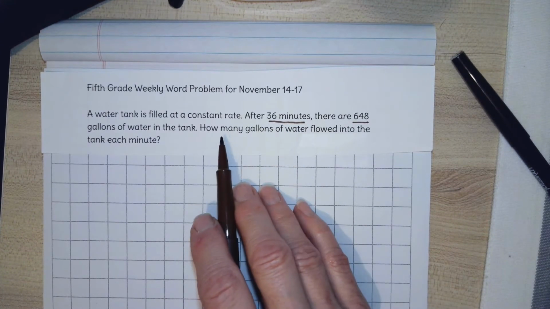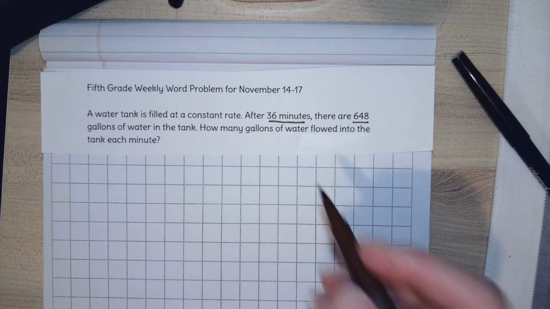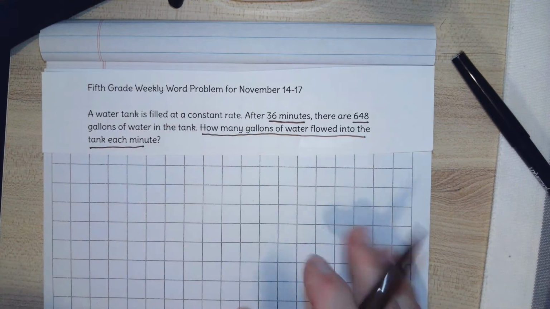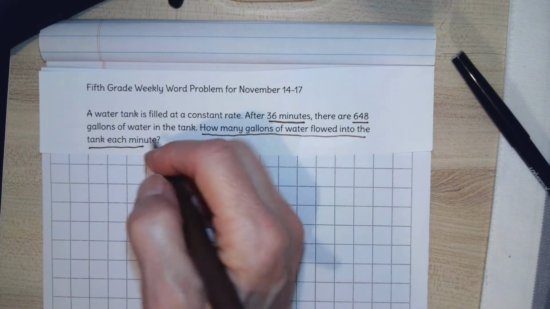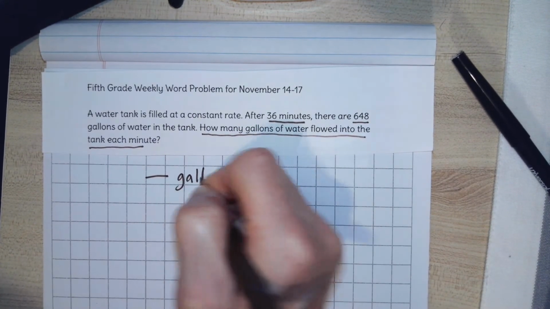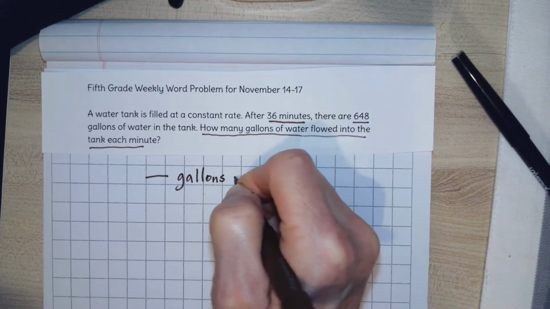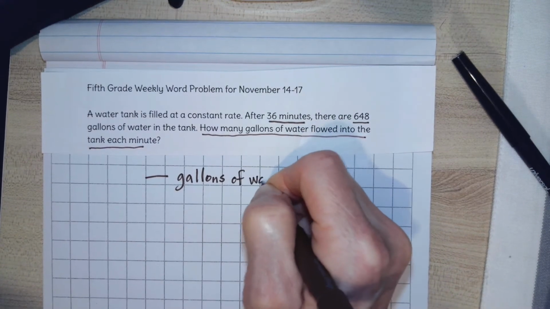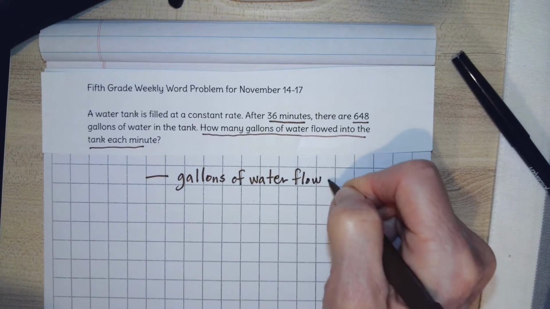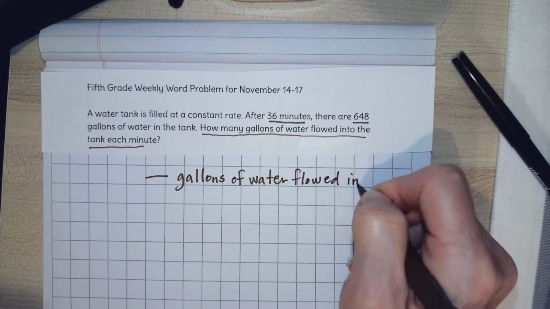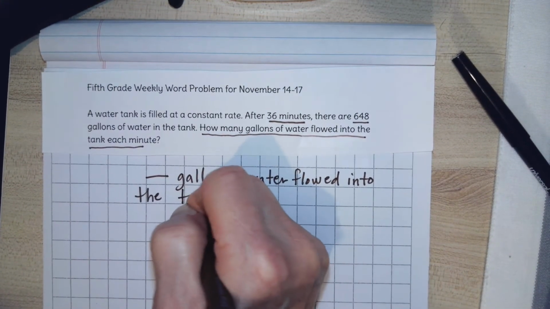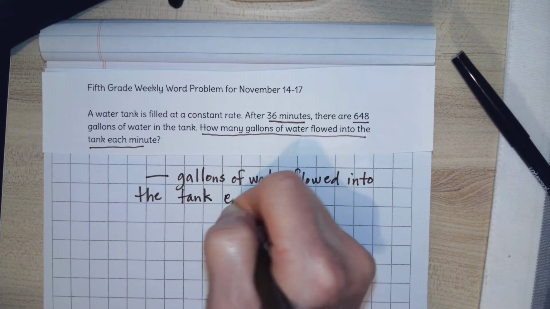The first thing I'm going to do is write an answer statement. So if my question is how many gallons of water flowed into the tank each minute, my answer statement is blank gallons of water flowed into the tank each minute.